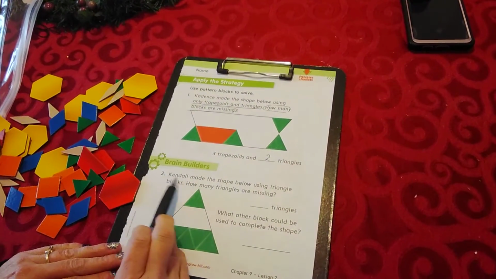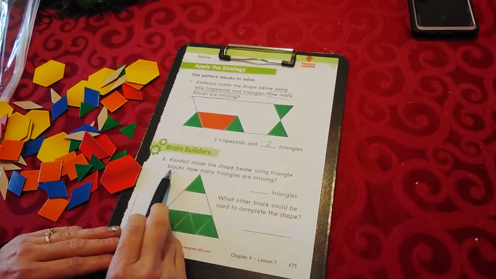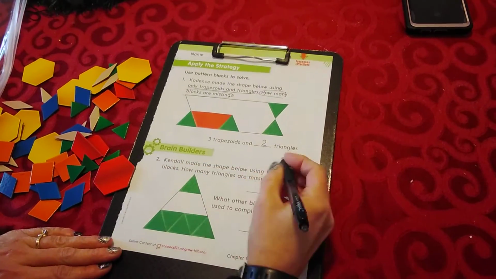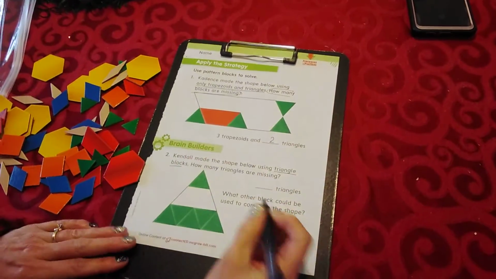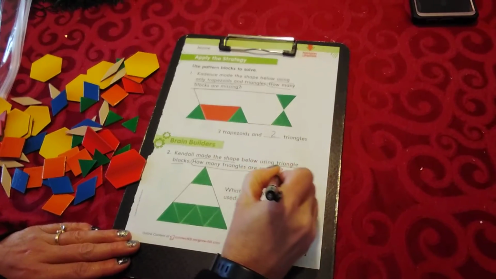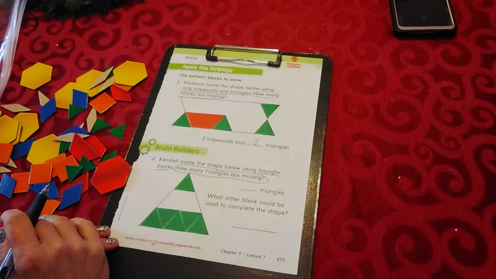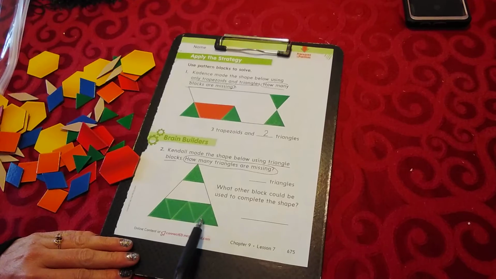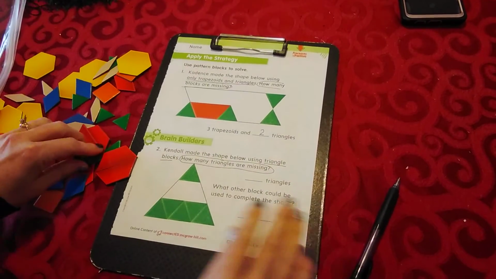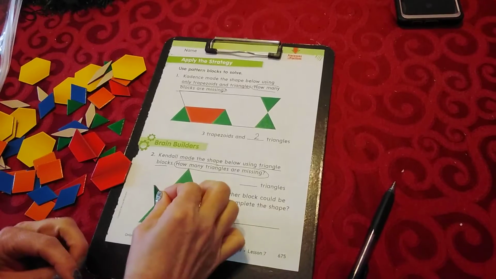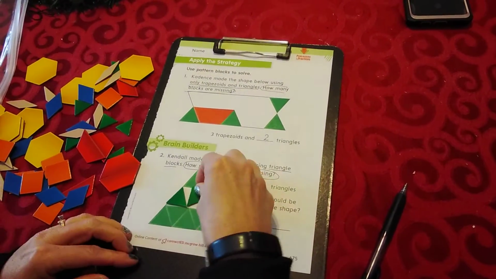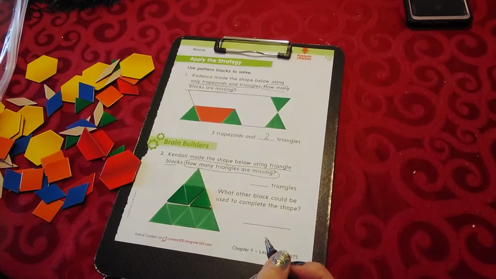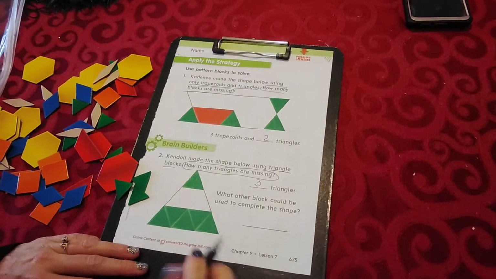Okay? Number 2, Kendall made this shape below using triangle blocks. How many triangles are missing? Okay, so we know he used triangle blocks. And we need to find out how many triangles are missing. So that's what we're going to circle. How many are missing? Well, he already has 1, 2, 3, 4, 5, 6. But we need to put some here in the middle, don't we? Because he's only using triangles. So I can fit 1, 2, 3 triangles in the middle. So 3 triangles were missing.